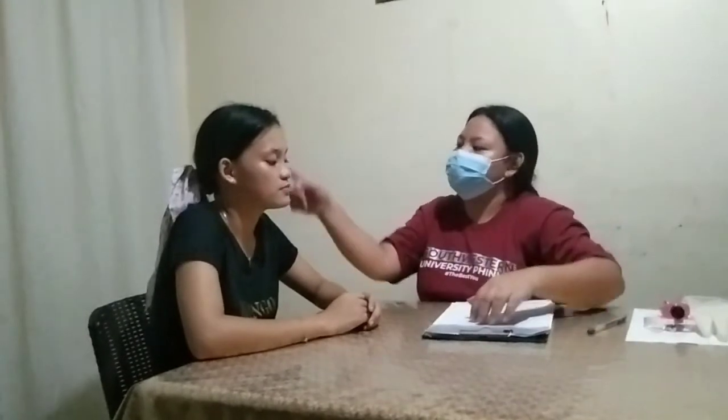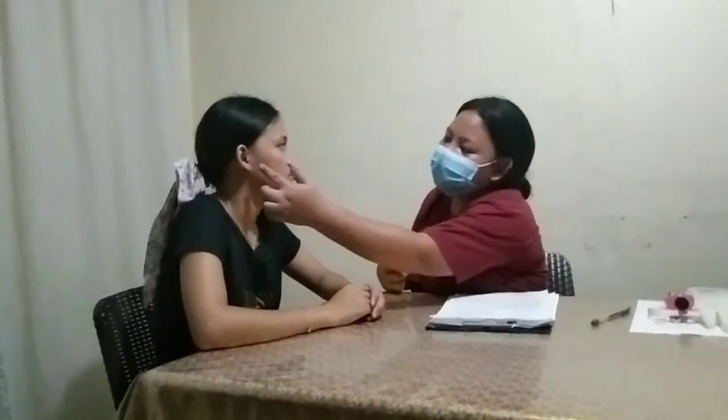Now I'm going to assess the mouth of the patient, and I'm going to check the symmetry and alignment. I'm going to palpate the temporomandibular joint by placing my index fingers over the front of each ear as I ask the patient to open and close the mouth. I'm going to put my index finger on the side of your ear, and I'm going to ask you to open and close your mouth. Is that okay with you, ma'am? Can you please open your mouth?